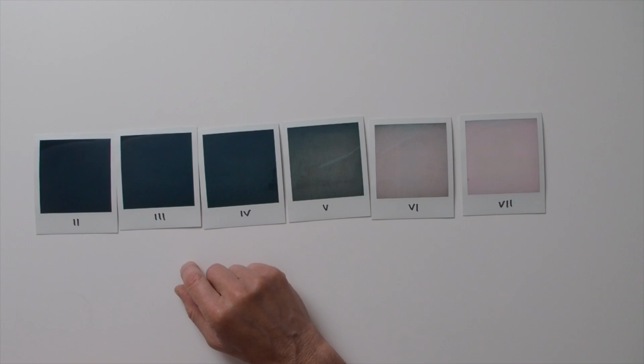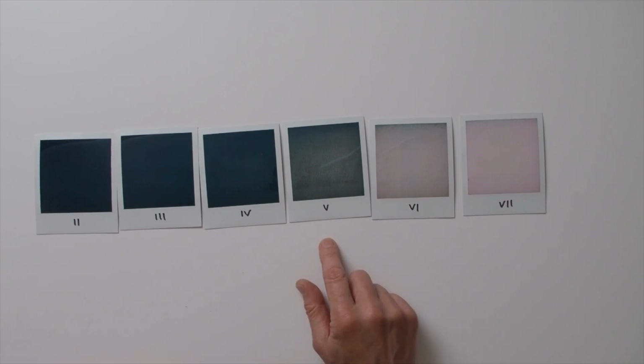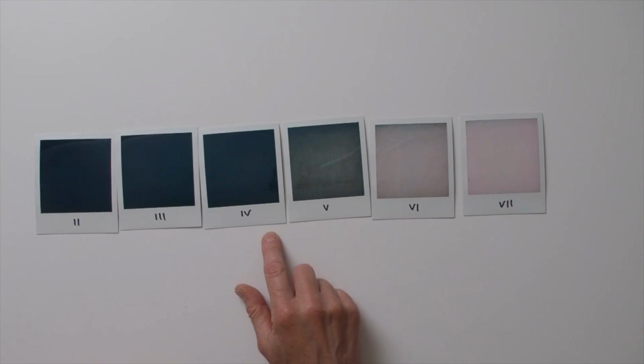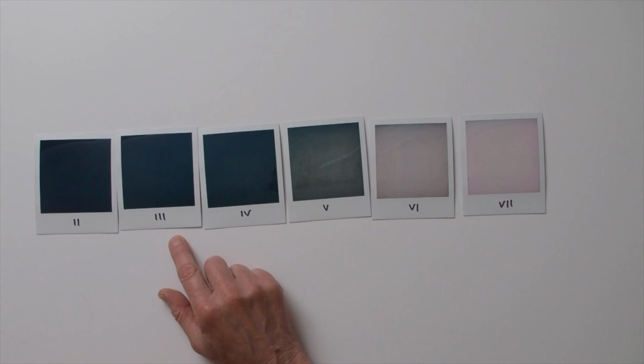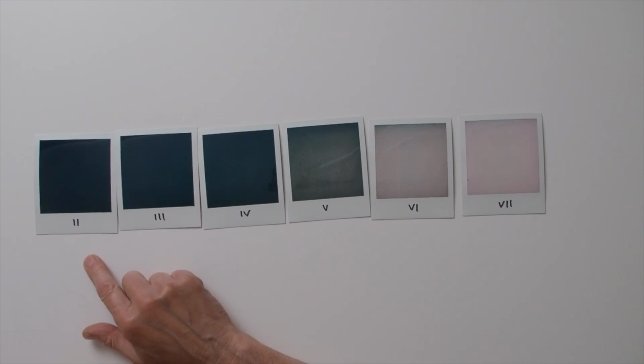So I set my zone 7 exposure at 1/25th of a second and shot at progressively higher shutter speeds up to 1/2000th of a second, which was my zone 3 exposure. And then because 1/2000th of a second is the highest shutter speed on my SLR-670 camera, I put a 2 times or -1 EV neutral density filter over the lens for my zone 2 exposure.